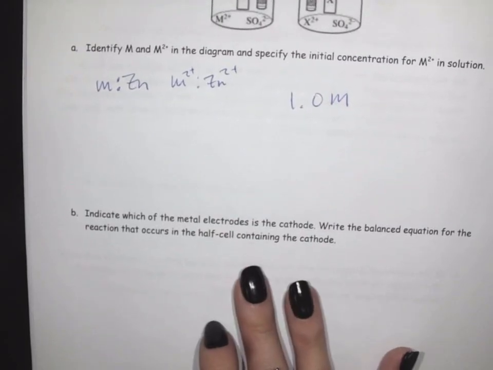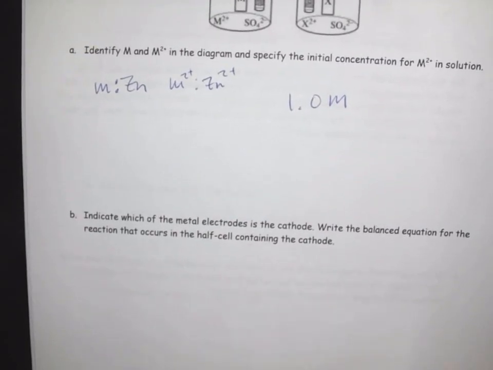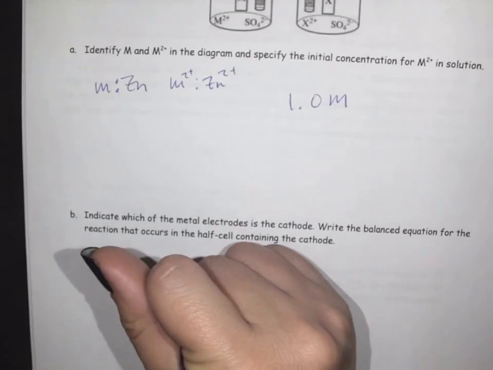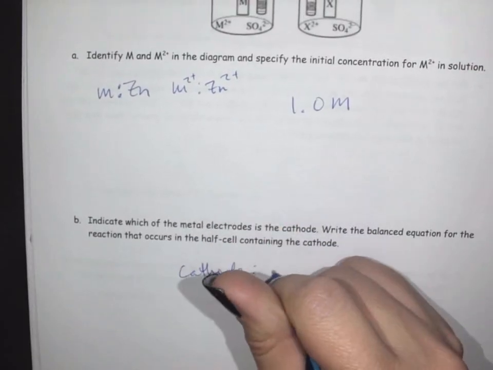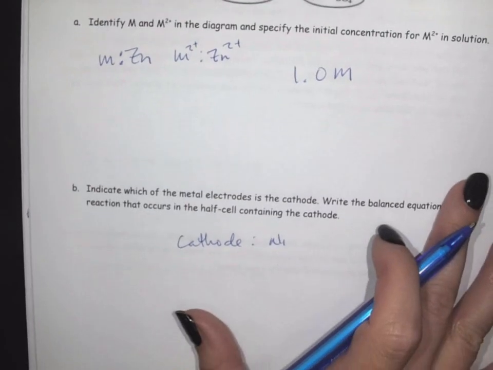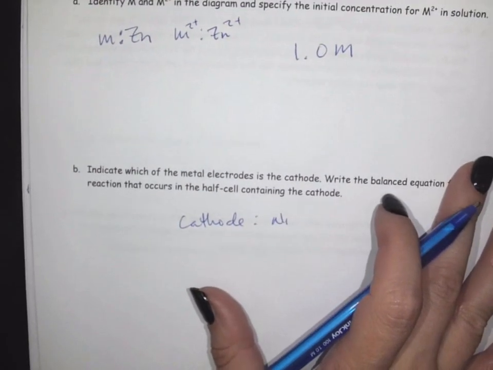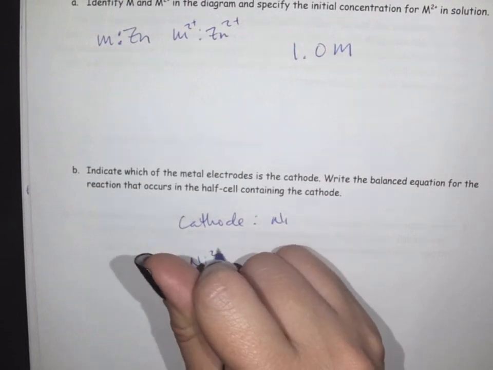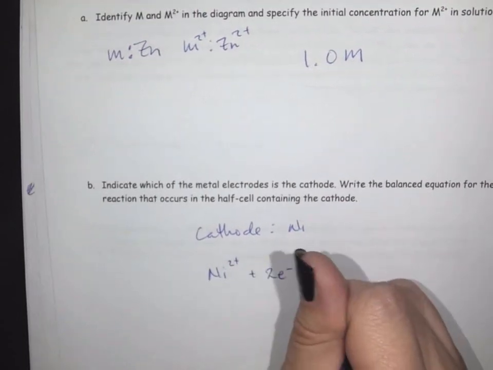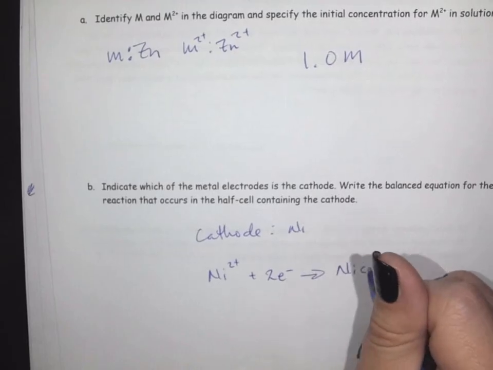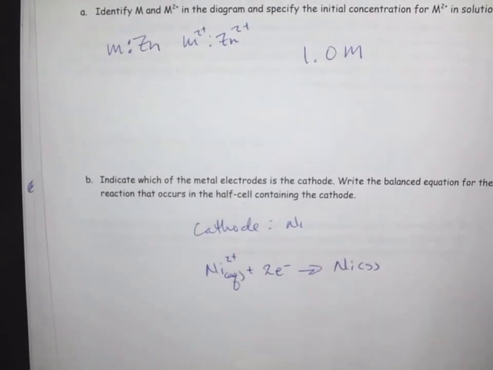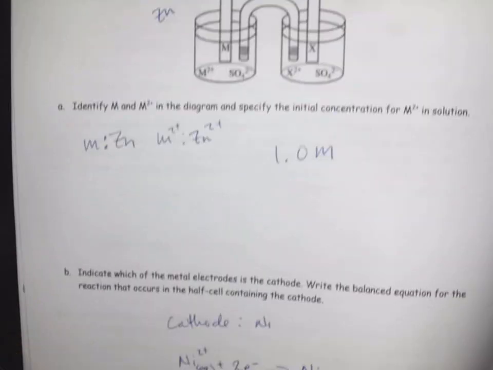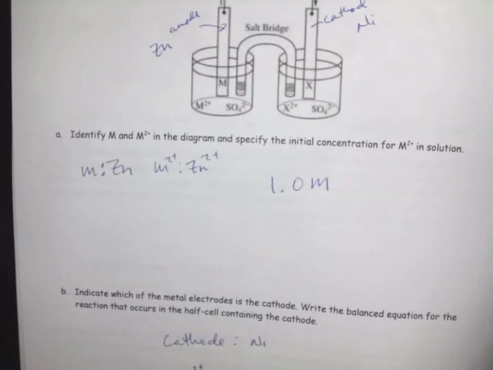Indicate which of the metal electrodes is the cathode. Write the balanced equation for the reaction that occurs in the half cell containing the cathode. So the cathode is the nickel, okay? And then the half reaction is the nickel 2+ gaining 2 electrons, and then becoming nickel solid. I'd put aqueous with that as well. So there's the balanced equation for the reaction that occurs in the half cell. Yeah, that's it.